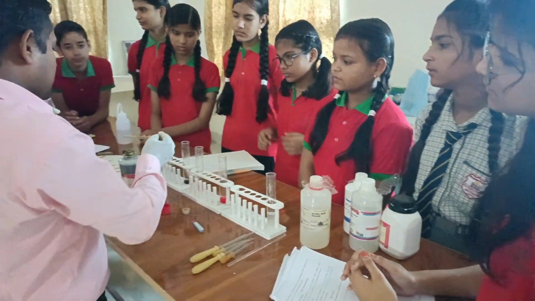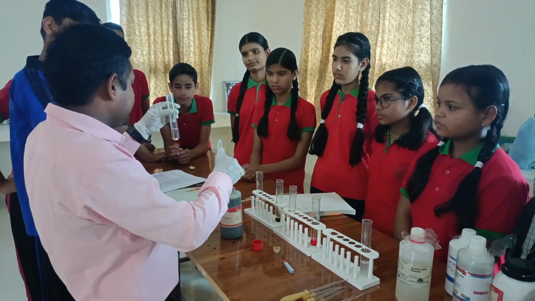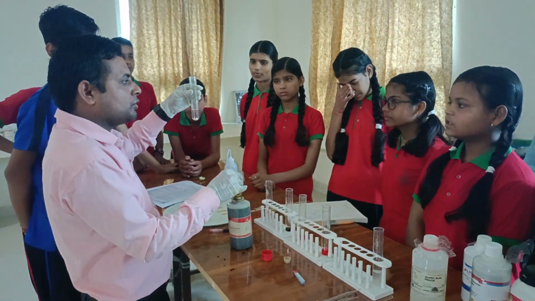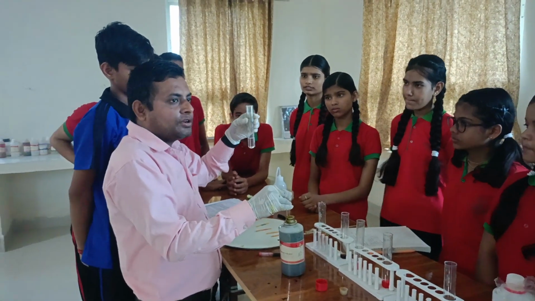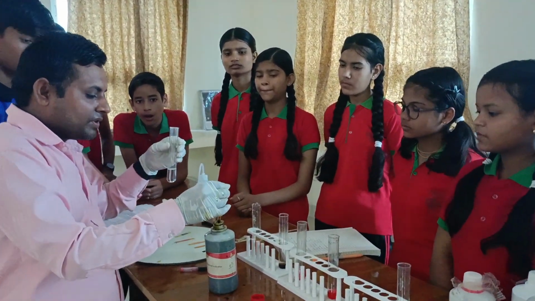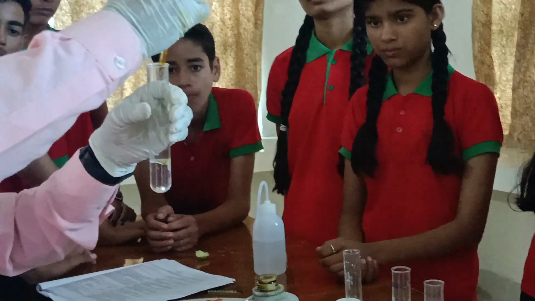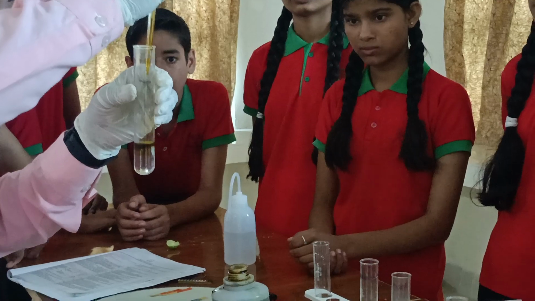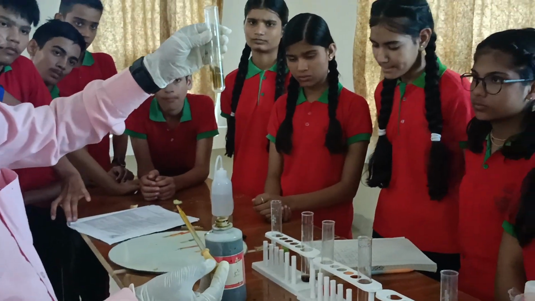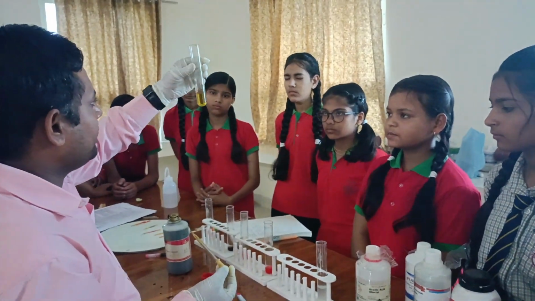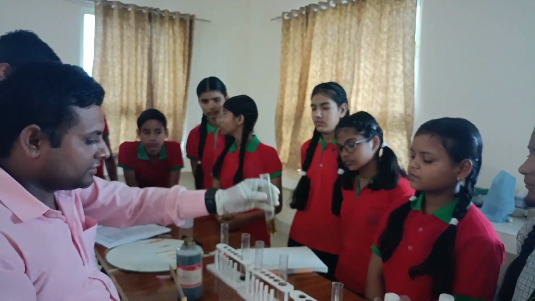Now we take water. Actually, this water is neutral, having pH 7, so it is neither acidic nor basic in nature. It is neutral. Now add some drops of universal indicator in water. We found that the color of water has been changed.